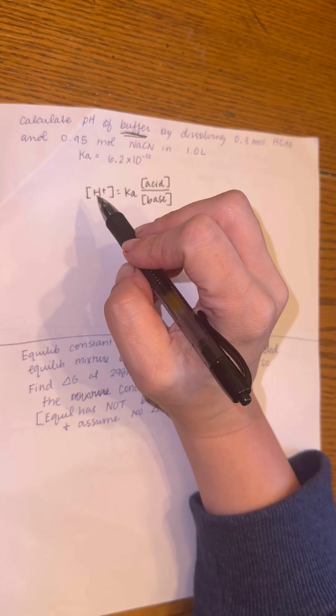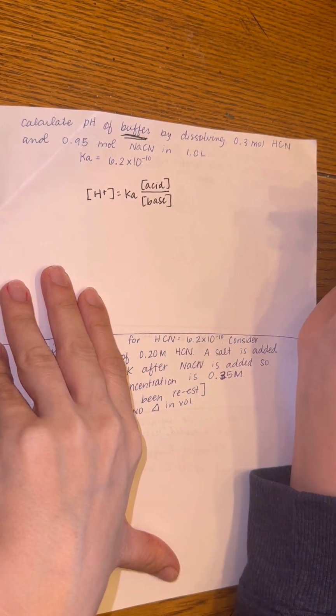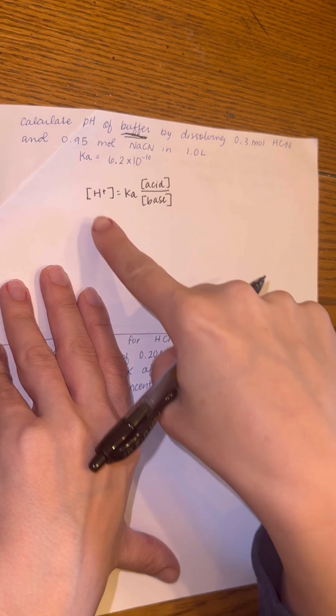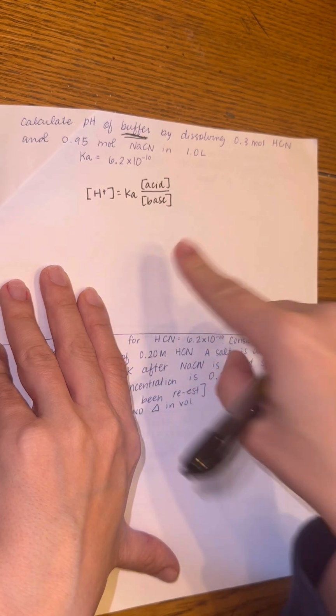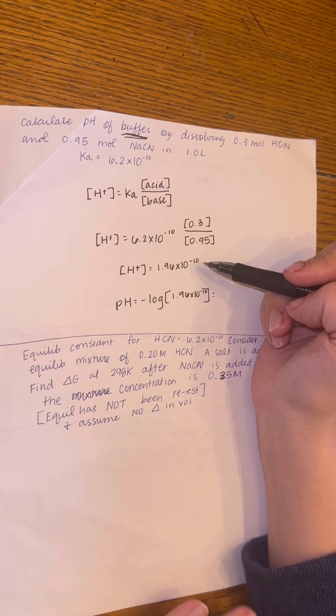And then I'm gonna solve for that. I'm gonna get hydrogen concentration. Then we'll end up taking the negative log of that. And then we'll be done. We'll have pH and we won't have to do any ice tables. So I'm gonna pause that, plug things in, solve for it, and I'll come right back and take the negative log with you.